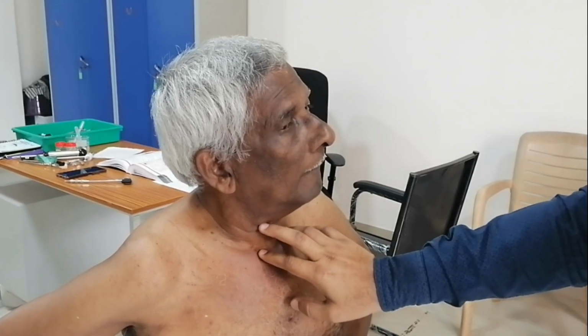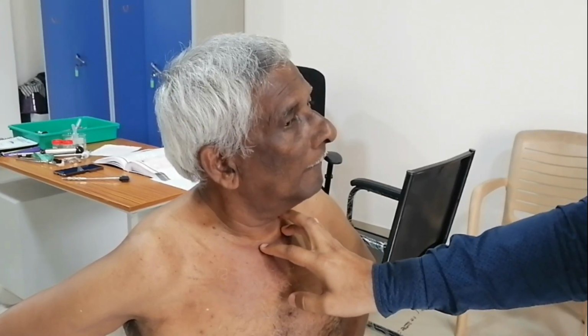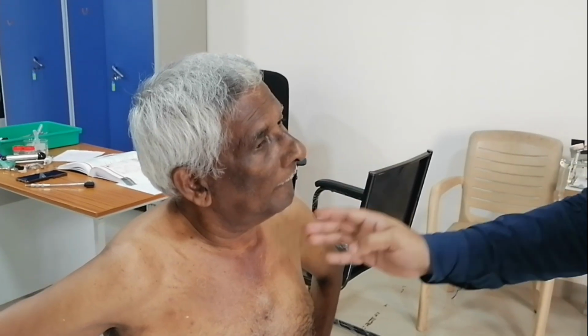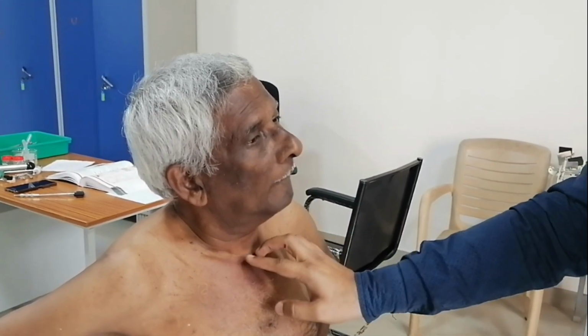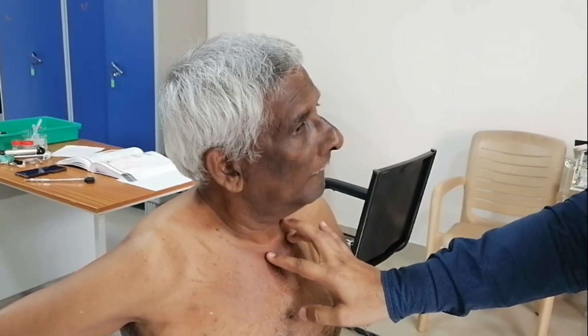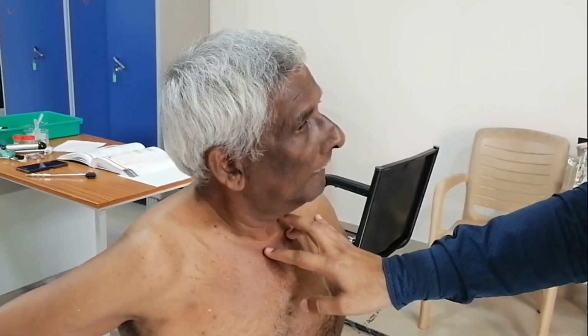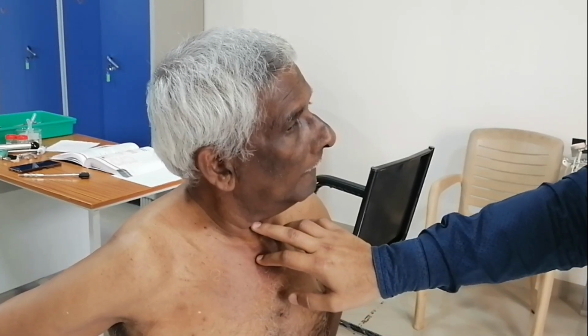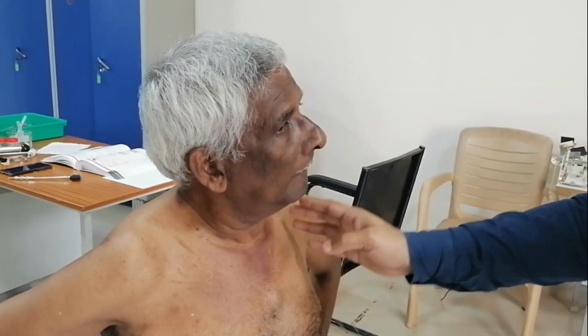Ideally the resistance is almost same on both the sides. If trachea is deviated to a particular side, what will happen? This side it will be very free for me to pass my finger. On the opposite side, you can feel more resistance compared to that side. So that shows trachea is deviated to the left side. These are the two common ways of doing examination of trachea.